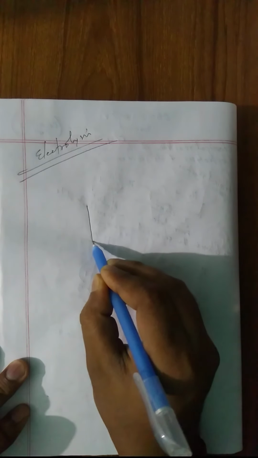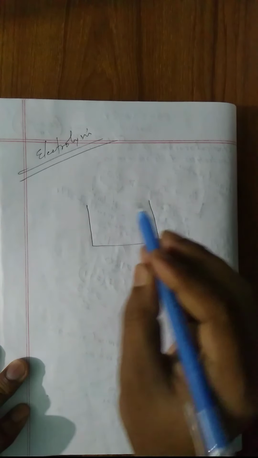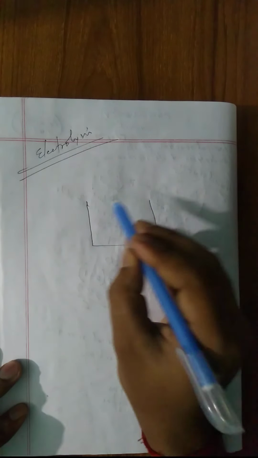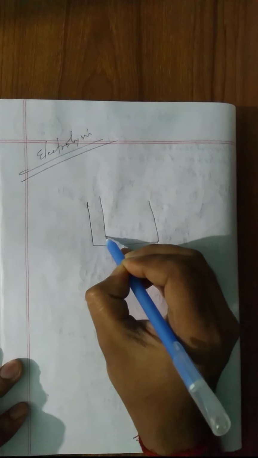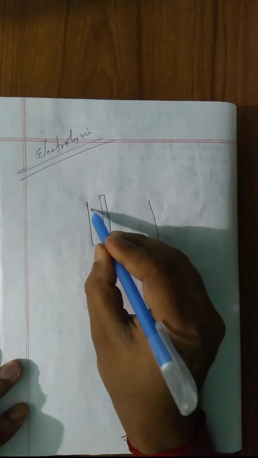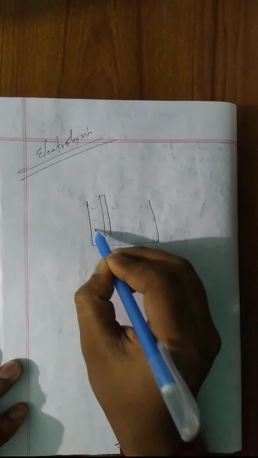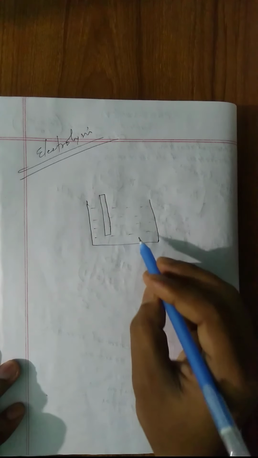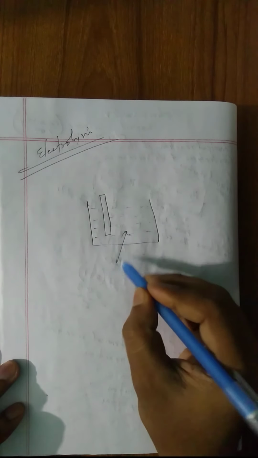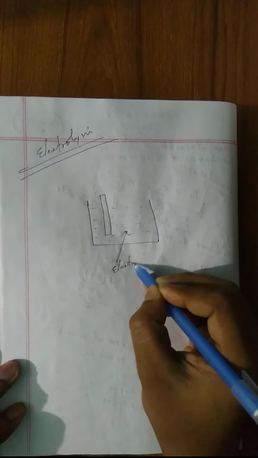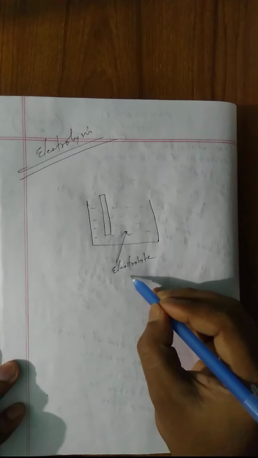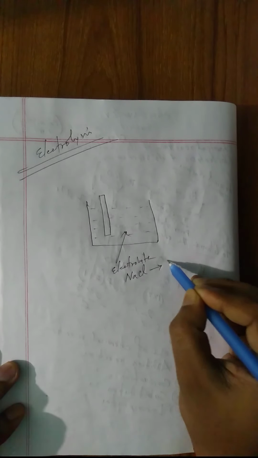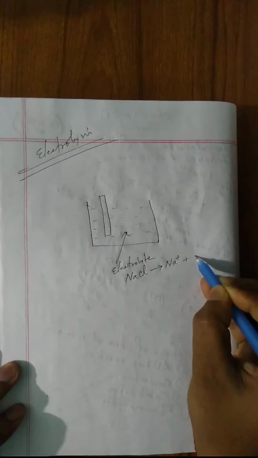Suppose this is a pot, either made of glass or metal, and this pot is partially filled with electrolyte. Suppose this electrolyte is NaCl. So NaCl will be Na plus and Cl minus.